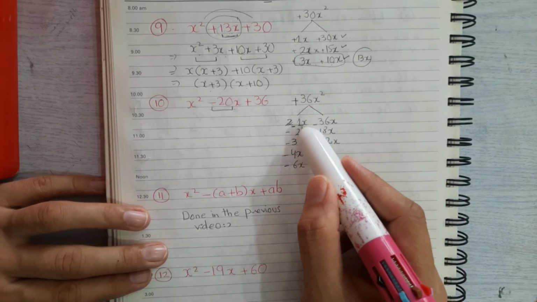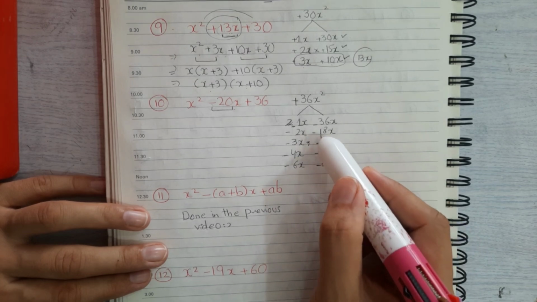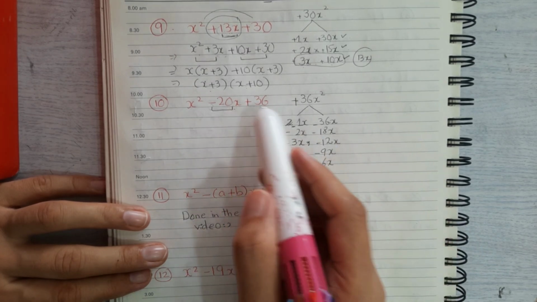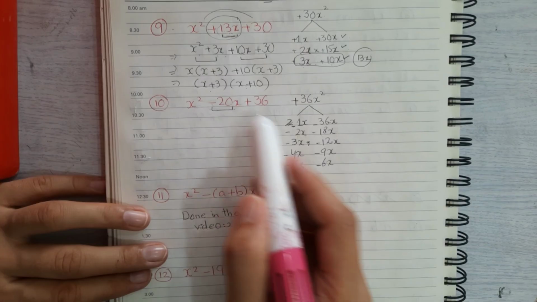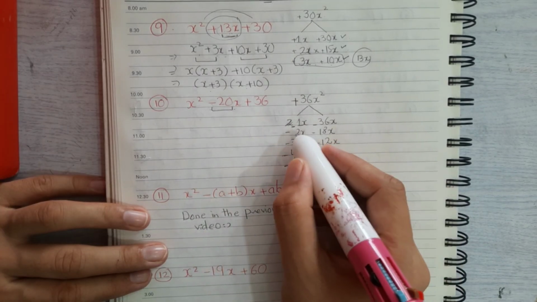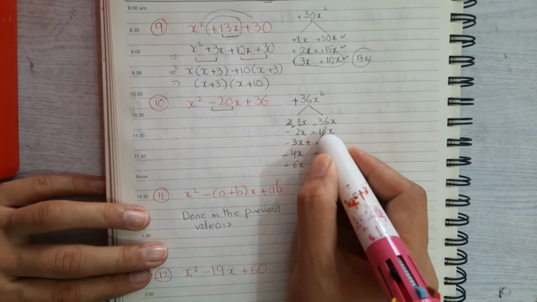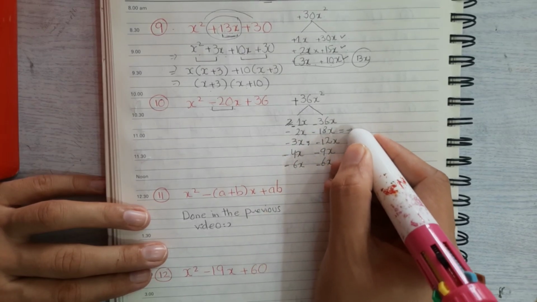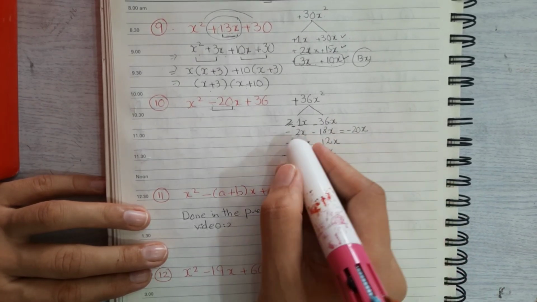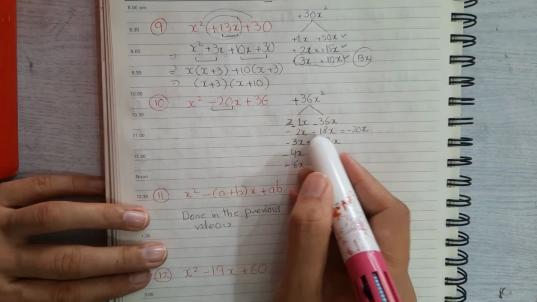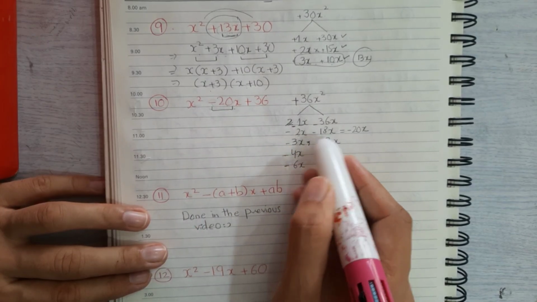Okay, this will give you 37, and this will give you, not 36, 20. Which pair will give you 20? This will give you 37, and see 2x and 18x. When you add them, you will get minus 20x. So that means instead of minus 20x, I can use minus 2x and minus 18x.